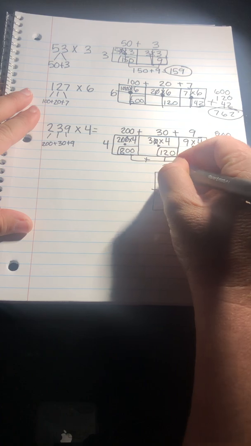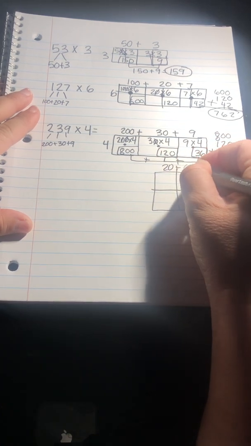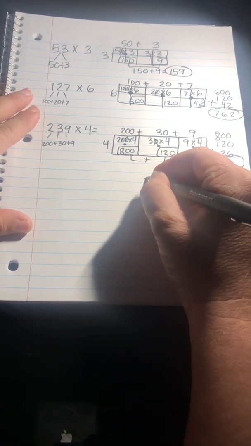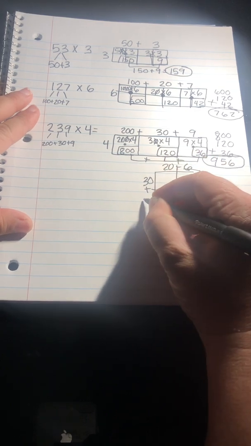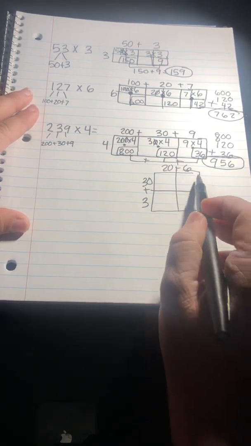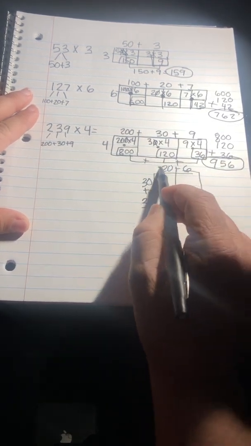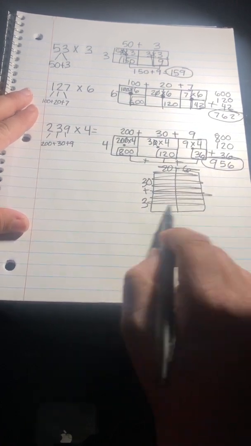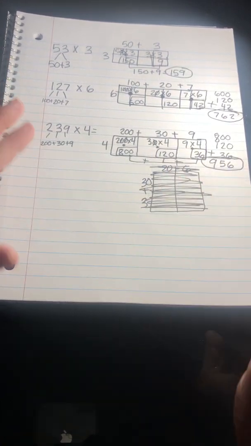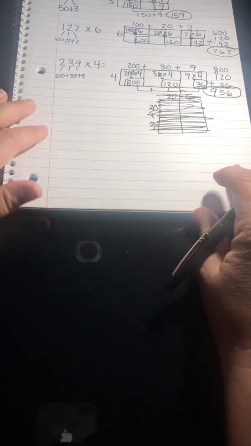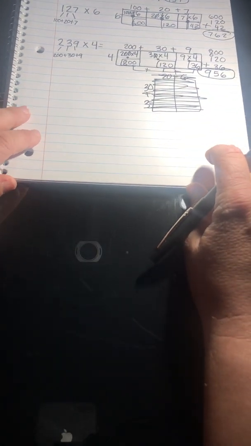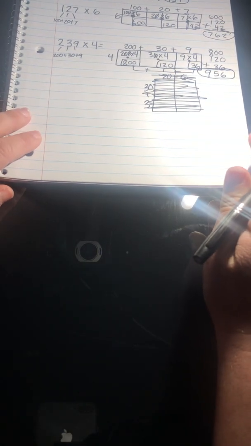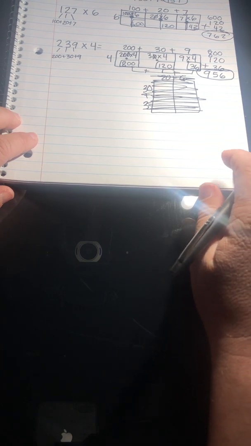Because you'll have like 20 plus 6 and 30 plus 3. So that's what we'll do whenever we get to 2 by 2 multiplication, but we're not there yet. You get this one at the end of 4th grade or at the beginning of 5th grade? Yeah, this is just kind of getting us prepared for that.